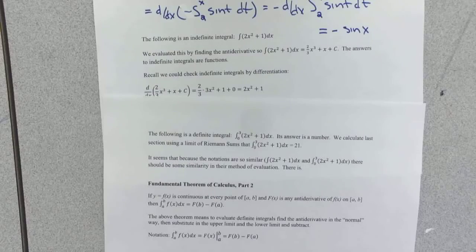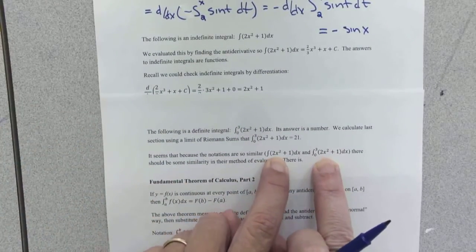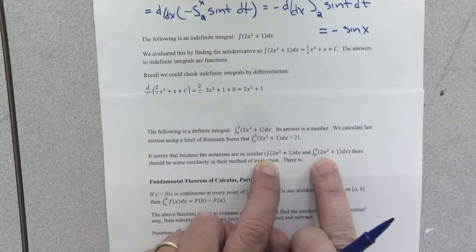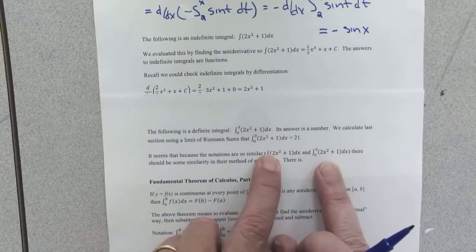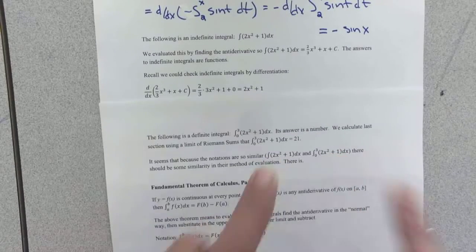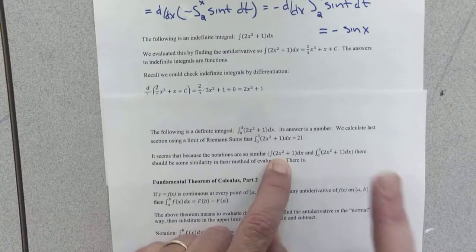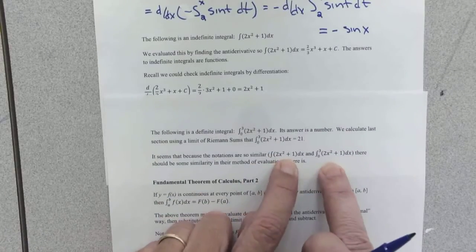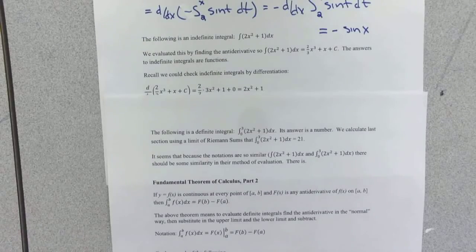Probably most of us didn't enjoy that too much. But because the notations are so similar, indefinite integral, no limits, definite integral, limits, they look almost identical. There should be some relationship to the way we do them. This guy was easy. This guy was hard. We'd like them both to be easy when they can be easy. Now, not everything in life can be easy, but if this is easy, it seems like that should be easy. That there should be some sort of relationship between that guy and that guy. And there is.